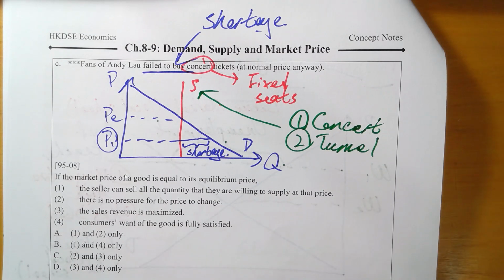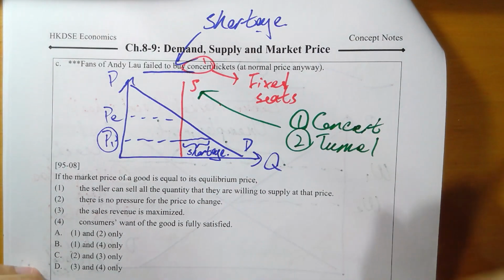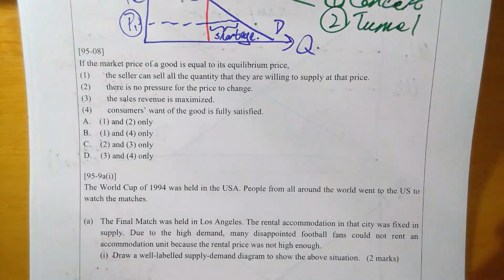Okay, let's just call them intelligent tunnel. Alright, no such magical tunnel. Okay, so tunnel concept, they are fixed in supply. Alright, so let's look at a few more examples.